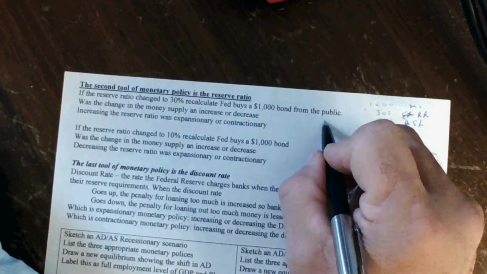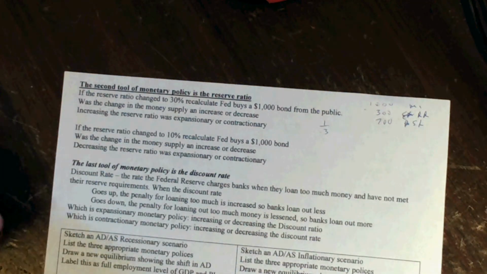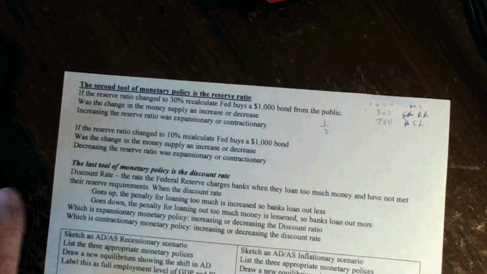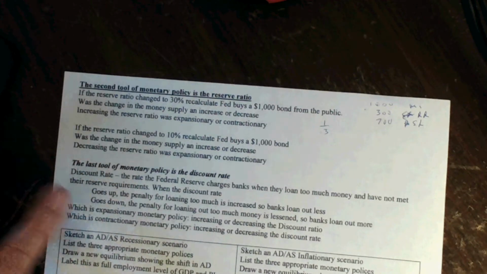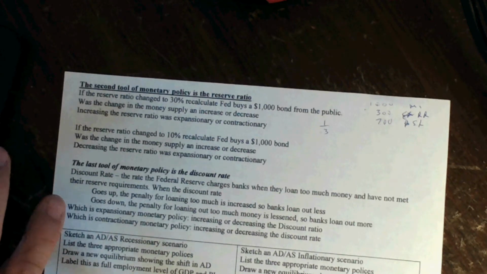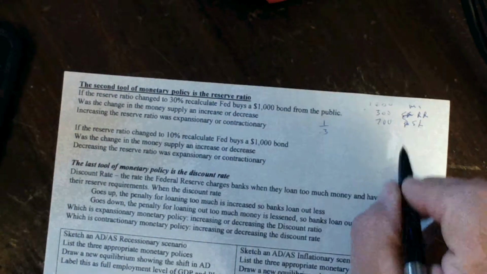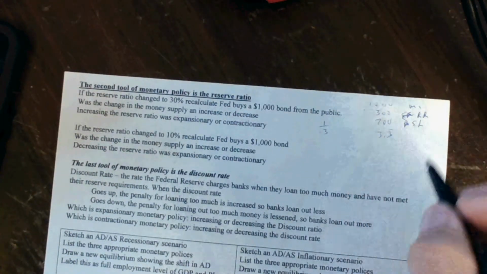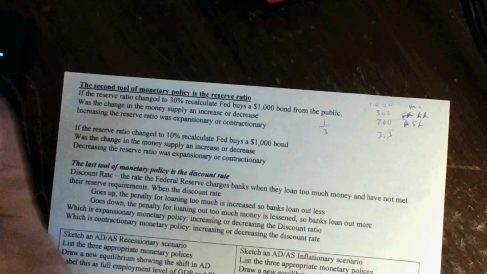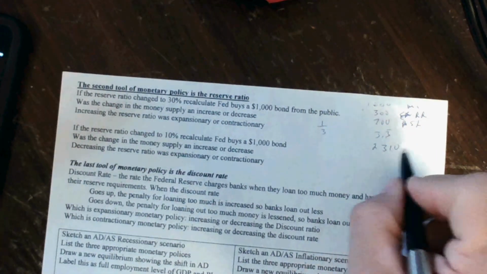The money multiplier is now 1 divided by 0.3, which equals 3.3. 3.3 times 700 we'll say is 2,310, the change that results from loans.